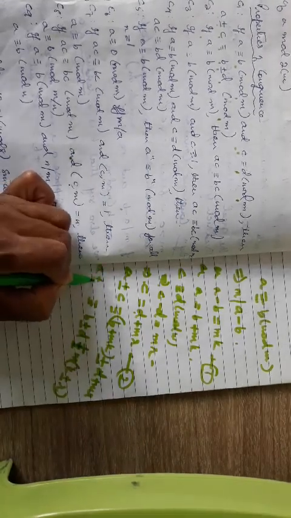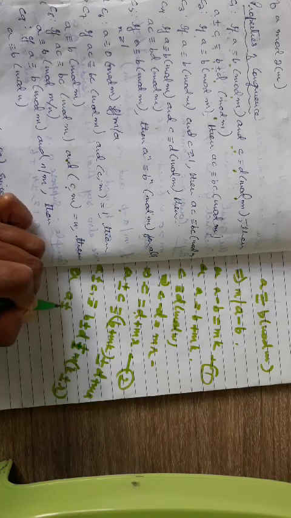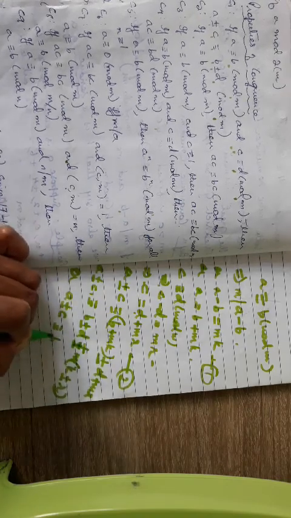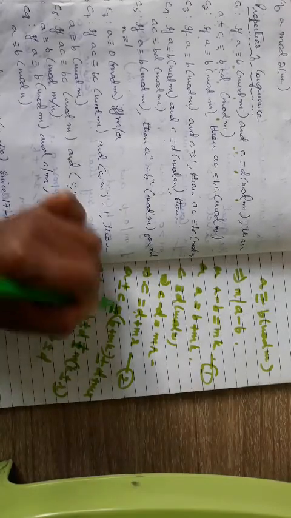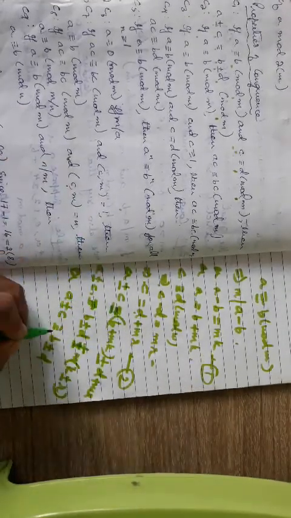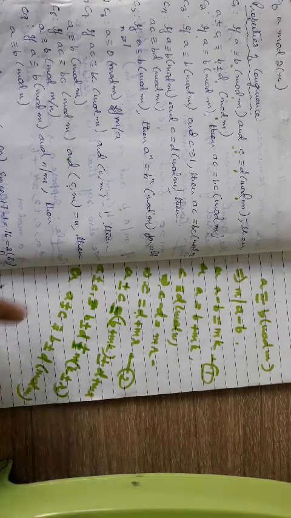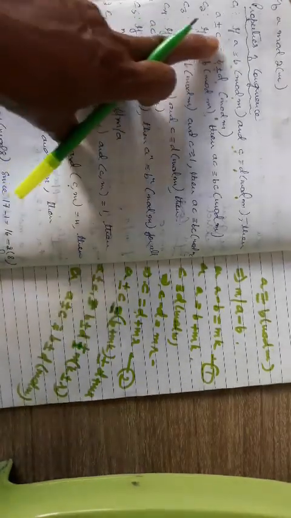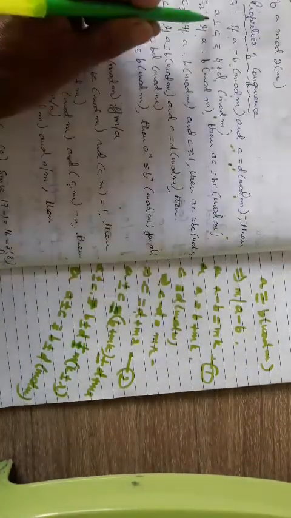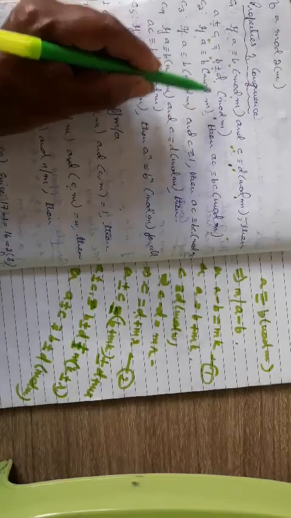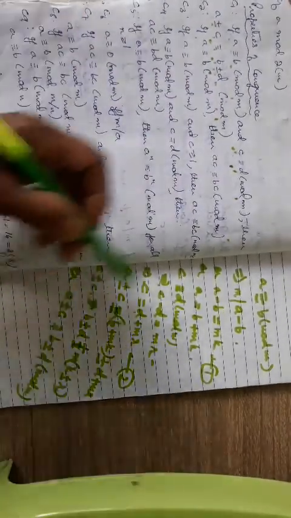So A plus or minus C is congruent to B plus or minus D. Okay, sorry, here it is equal first. Now if you want to convert this equal to congruent, then modulo M. So we have the proof of this: if A is congruent to B mod M and C is congruent to D mod M, then A plus or minus C is congruent to B plus or minus D modulo M. The rest also follow the same way using the definition.